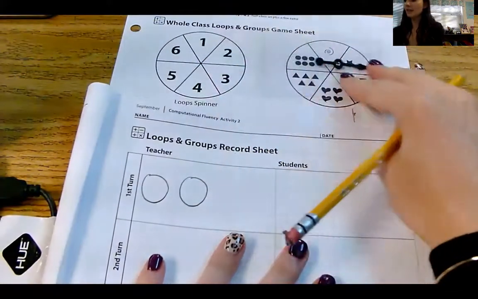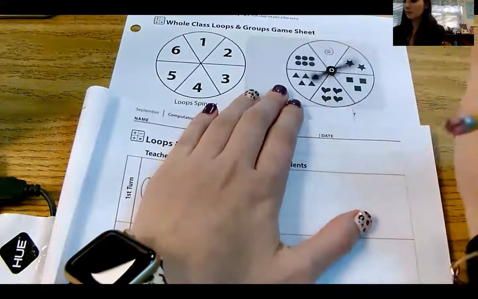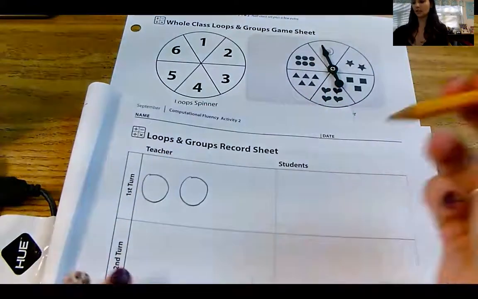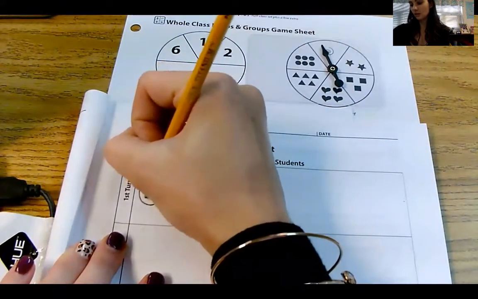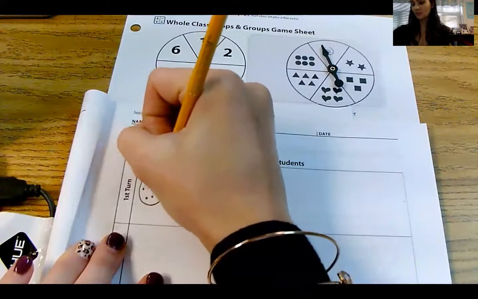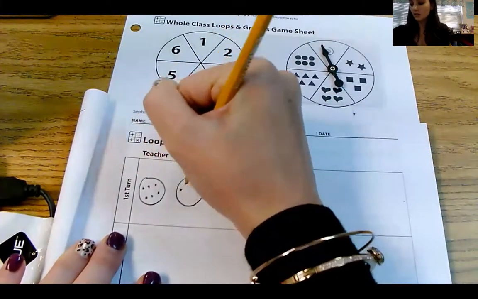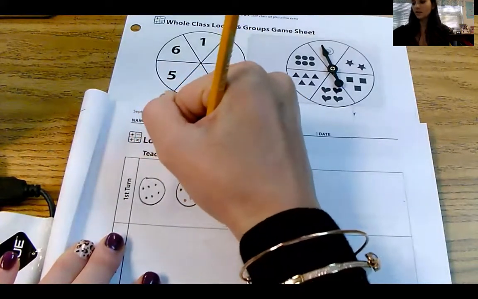And then I am going to spin to see what I'm going to put in my loop, which is going to be 6 circles in each loop. So 1, 2, 3, 4, 5, 6. Make sure you're doing this with me in your book. 1, 2, 3, 4, 5, 6.